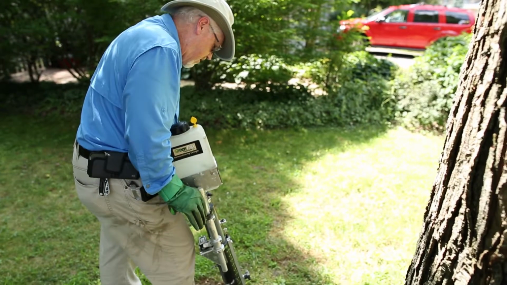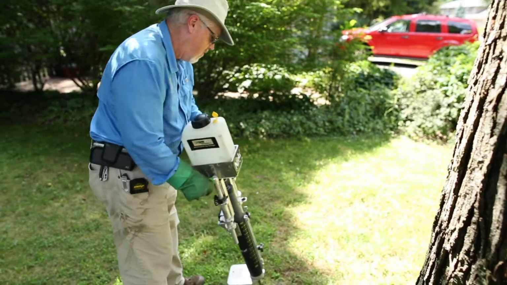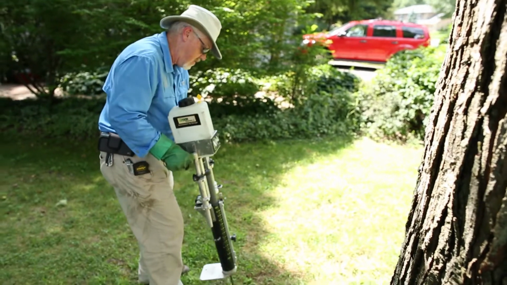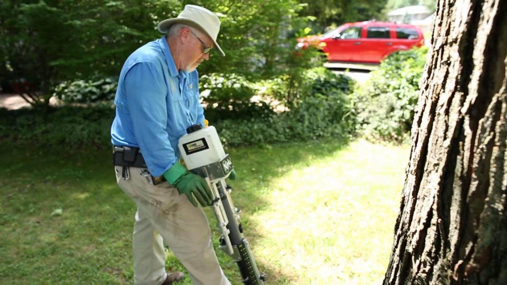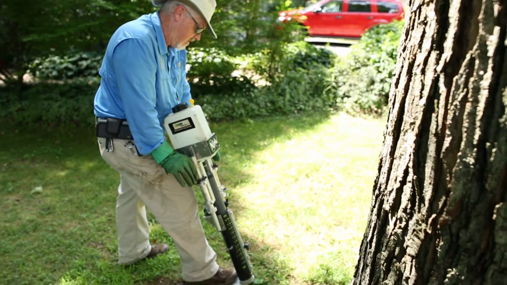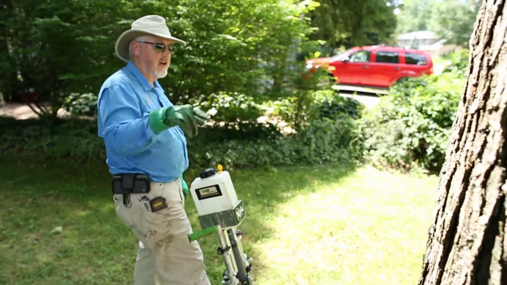Some of it's going to come out of the hole a little bit. That's alright. It's not going to hurt anything. Move over here. Oop, can't find that spot. Oh, there's a spot right there. Go up. Push down. And that injects that. Now imagine I do that 22 times all the way around.